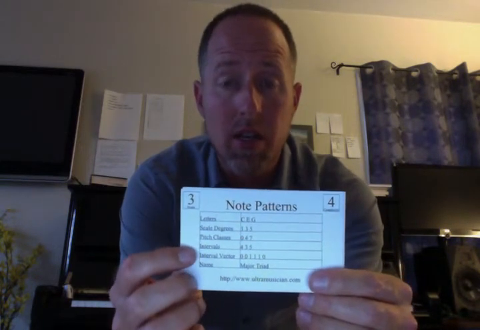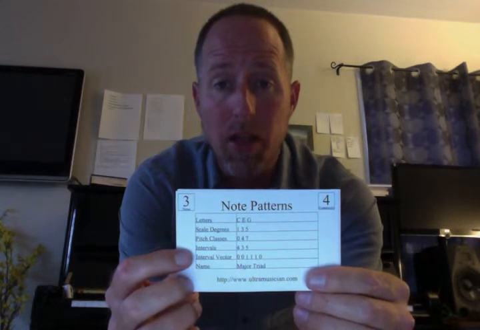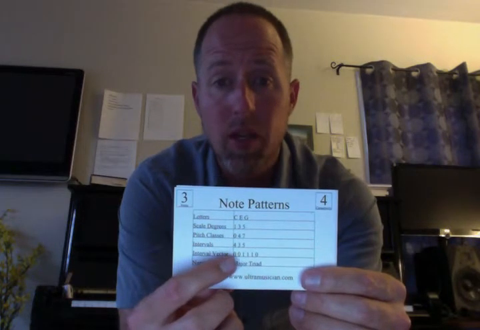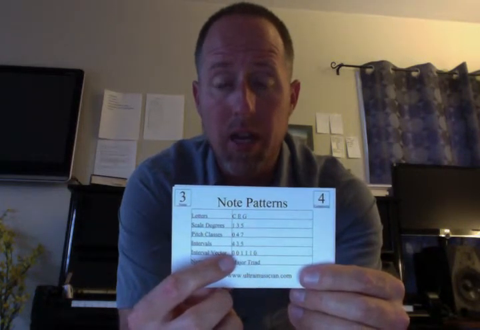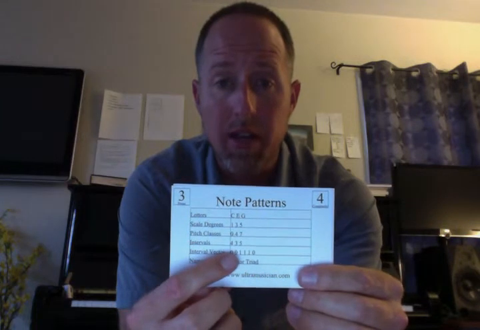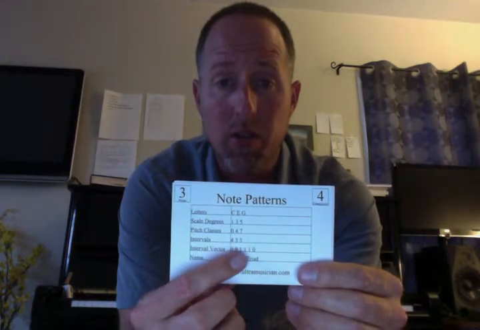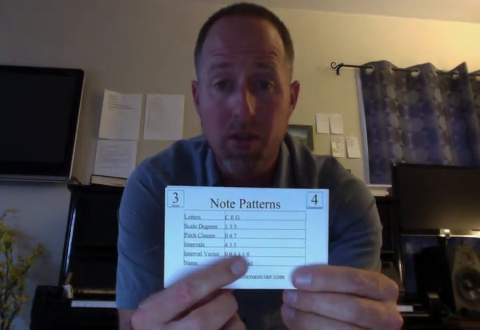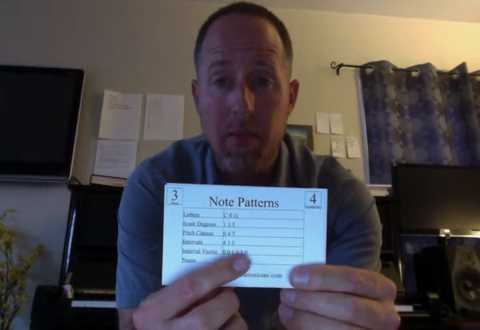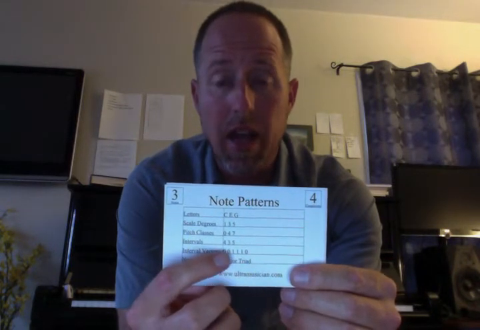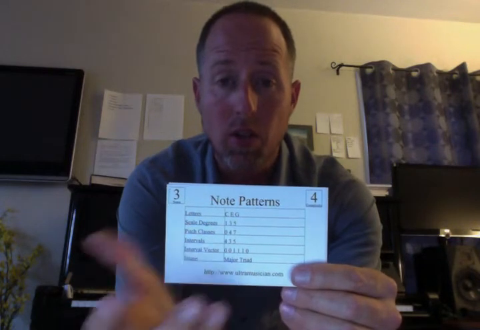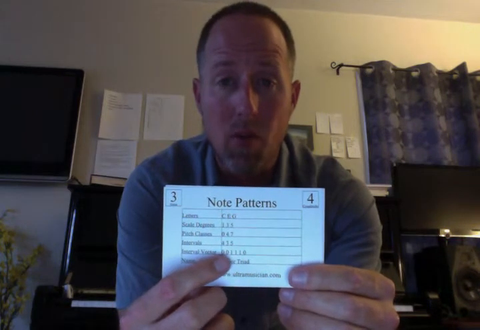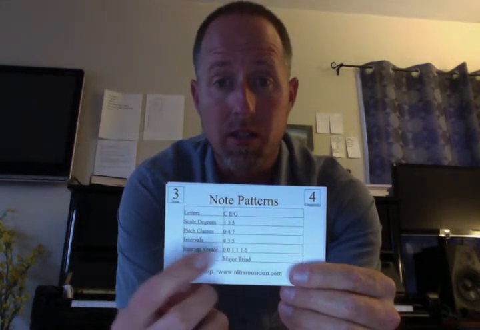Next we have interval vector. Interval vector is something that's commonly used when people write 12-tone music. It's a count of how many times each interval occurs in the chord. So the first number is how many half steps occur in the chord. Second number is how many whole steps. The third number is how many minor thirds. The fourth number, how many major thirds. The fifth number is how many perfect fourths. And the last is how many tritones. Each number counts regardless of whether the interval is inverted or in root position. So for example, a minor third would be the same thing as a major sixth in this system.